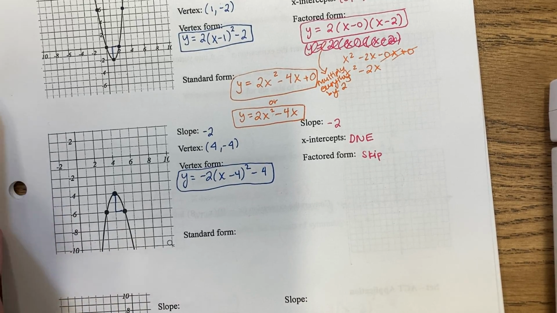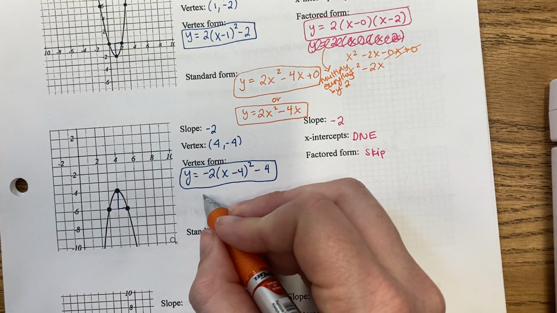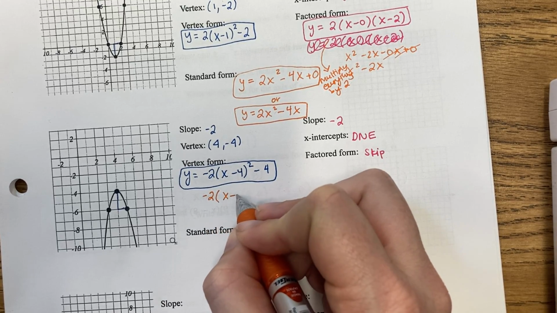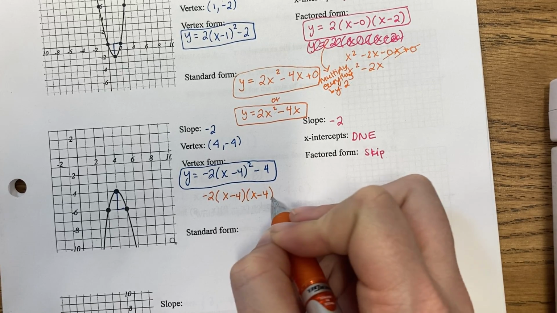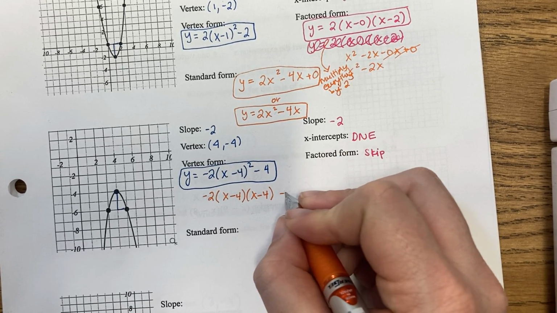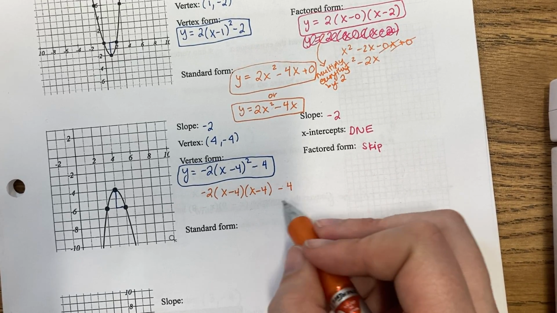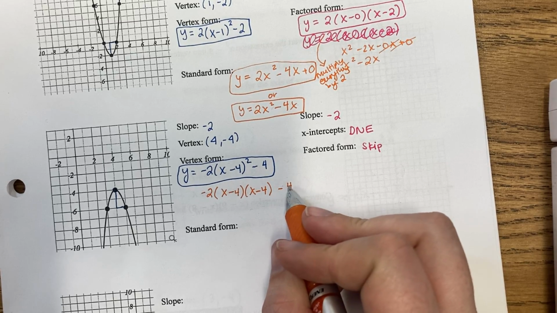And this is going to be one that's a little bit difficult. So I have a -2. I'm going to write x minus 4 twice because it's squared. This minus 4 is hanging off to the edge. The 2 does not get multiplied by the 4 over here.